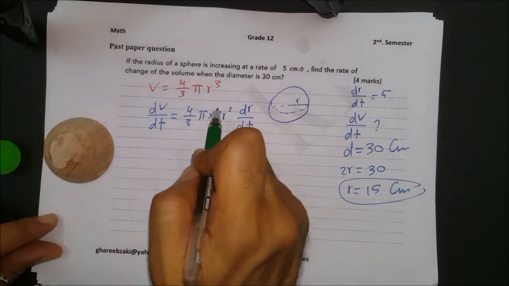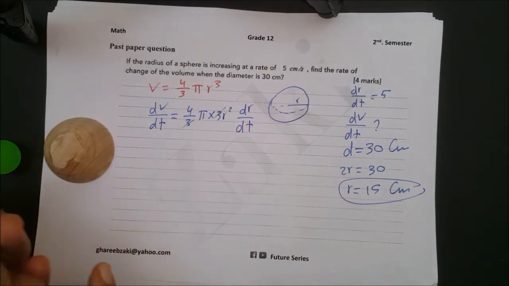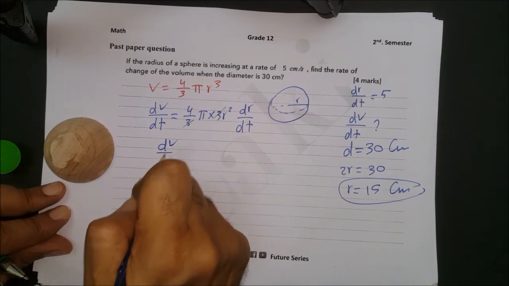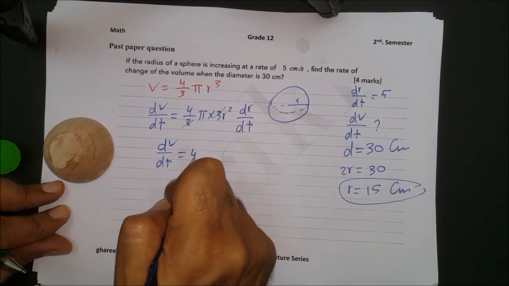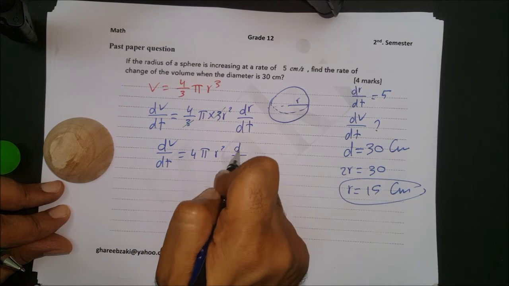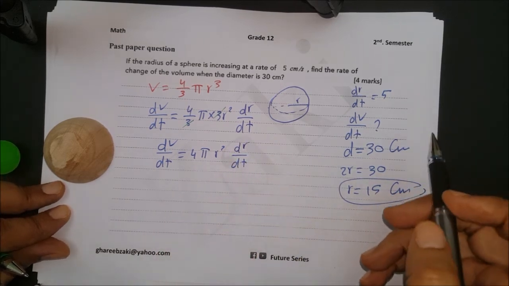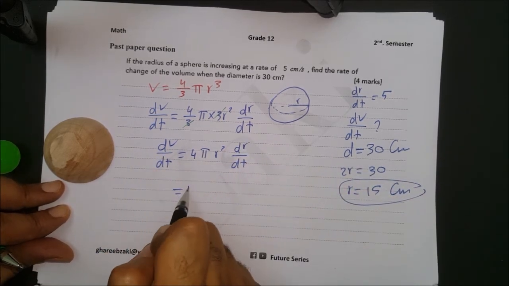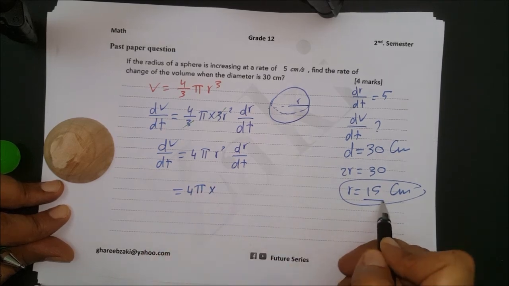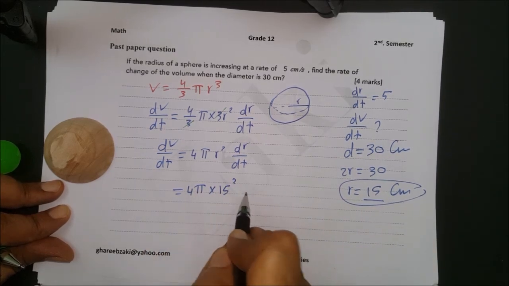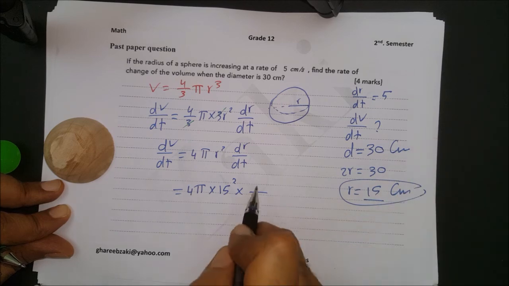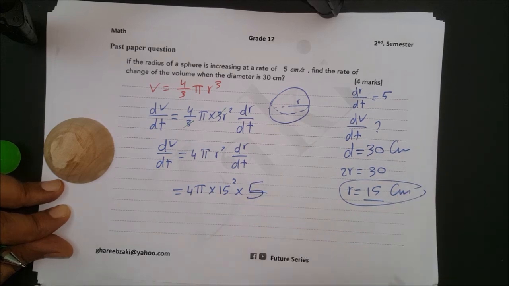Simplify: we cancel this 3 with this 3. So dV/dt equals 4π r squared dr/dt. What is the required dV/dt? So 4π, r equals 15 but it is squared, take care, multiplied by dr/dt, which is 5.